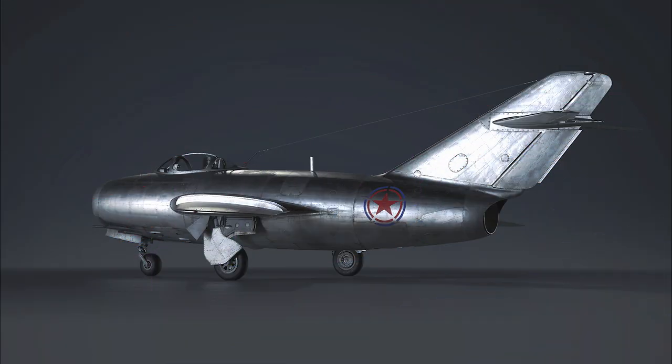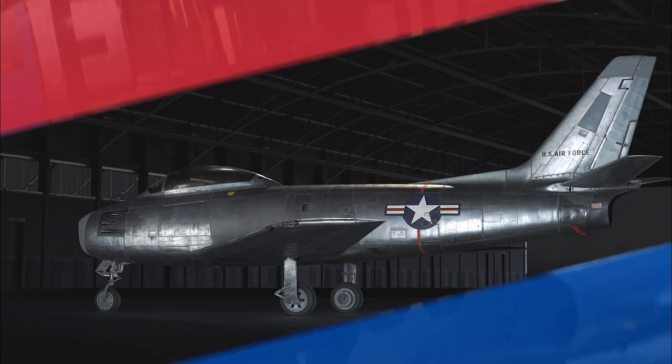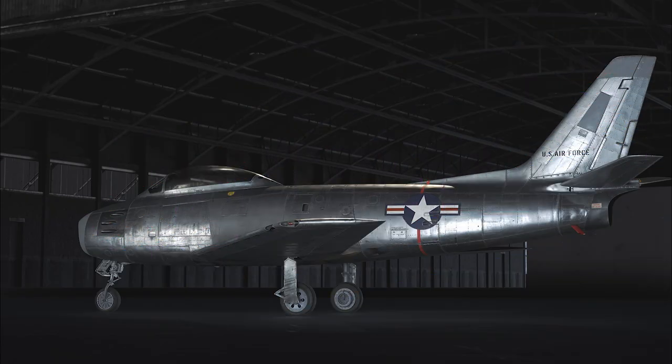Better turn rates, but worse climb rate. The MiGs used an interesting situation: in the Second World War, Soviet pilots mostly used horizontal maneuvers because the Germans had better climb rate. In Korea, things changed and everything turned around.